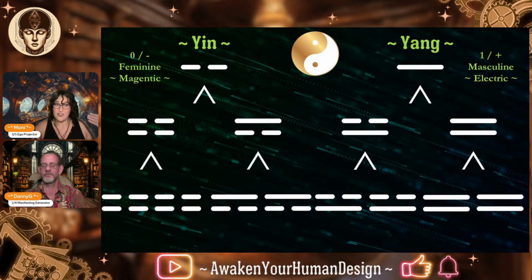So now we have the foundational 2 lines of our 8 trigrams. And just like we did above, we're just going to start stacking another yin and another yang on top of each pair.